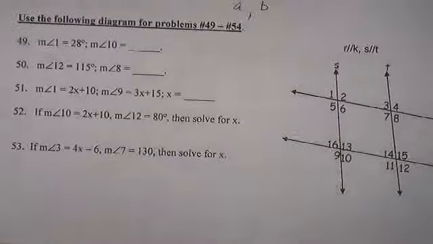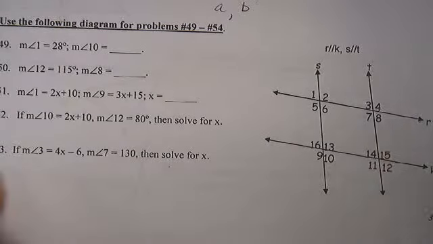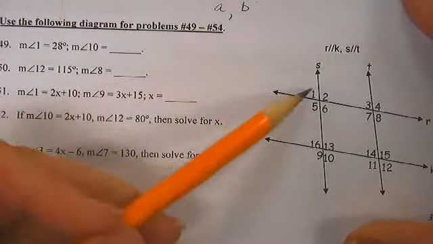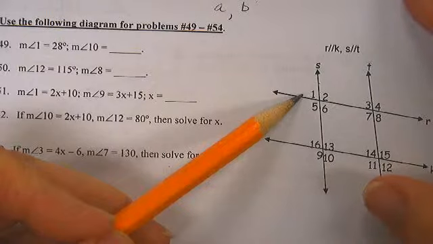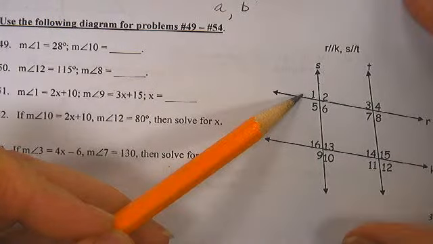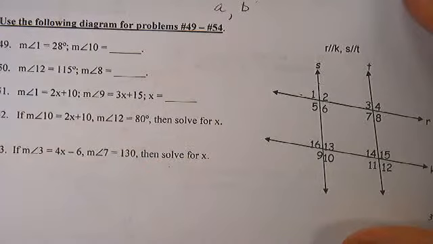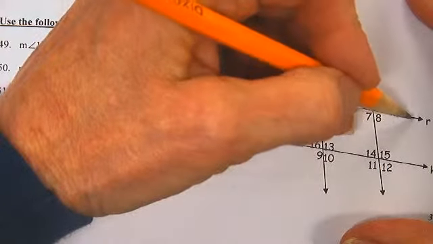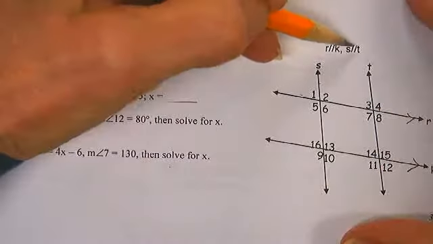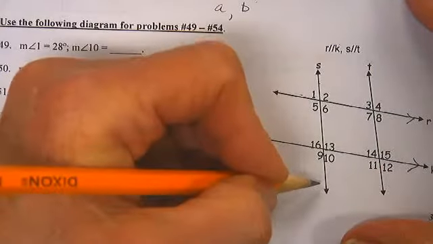Here we go. Use the following diagram for problems 49 through 54. The measure of angle 1 is 28 degrees, so the measure of angle 10 is, do we have any parallel lines? Do we know they're parallel? R is parallel to K, and S is parallel to T. Good, because otherwise we can't do these.